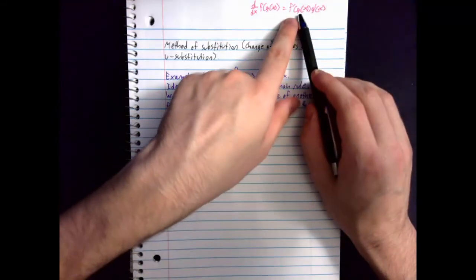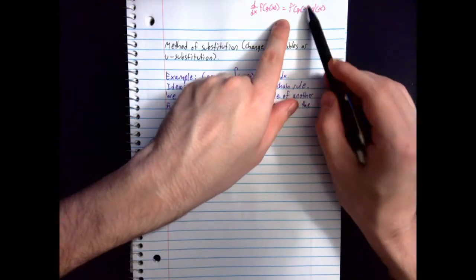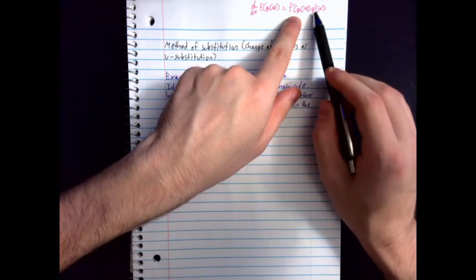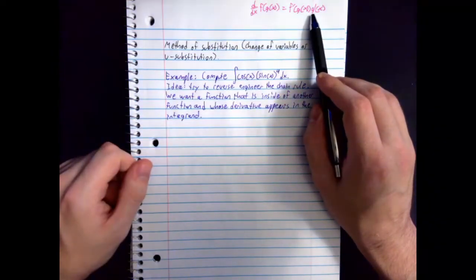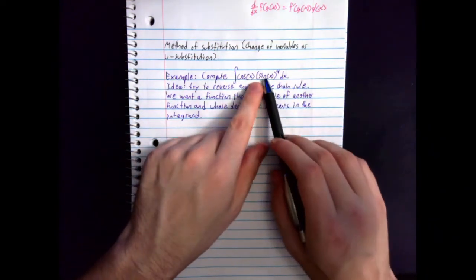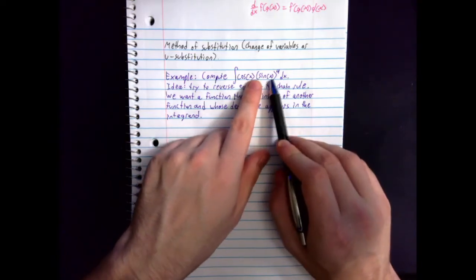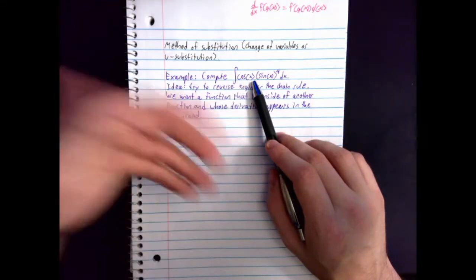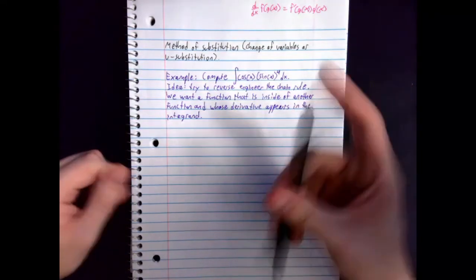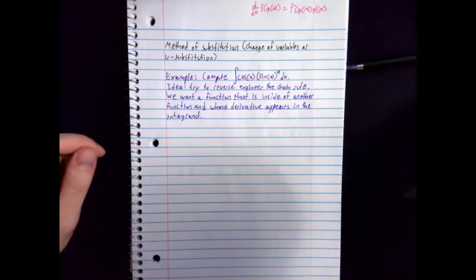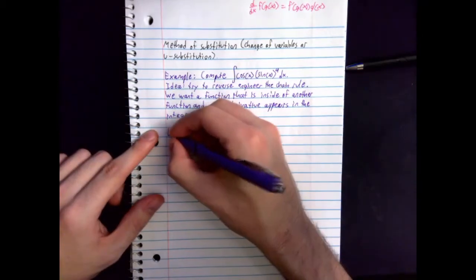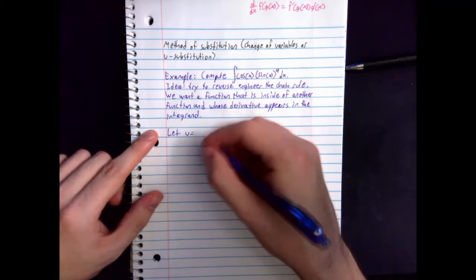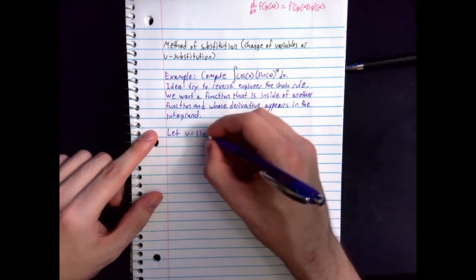Well, I kind of want a function, g of x, that's inside of another function and whose derivative appears somewhere else in my integral. Well, I can look at this and say, oh, well, sine of x kind of does that. It's inside of this to the power of 4, and its derivative, cosine of x, appears elsewhere in my integral. So let's try and do this. So let's let u equal sine of x.